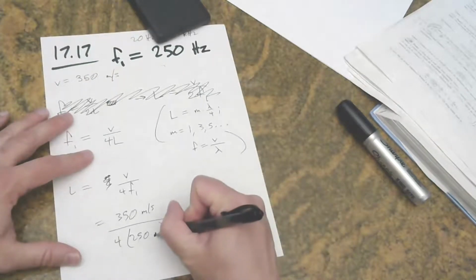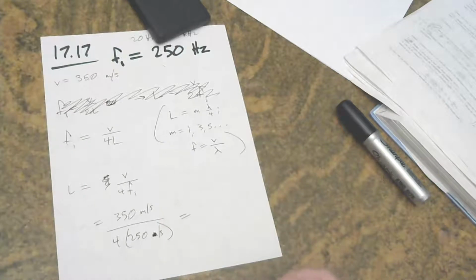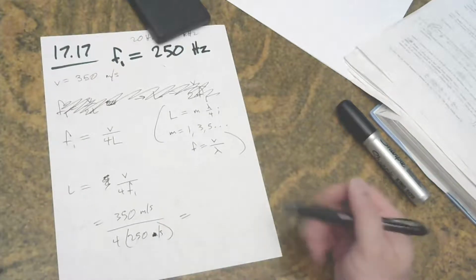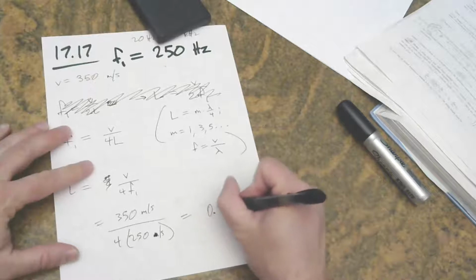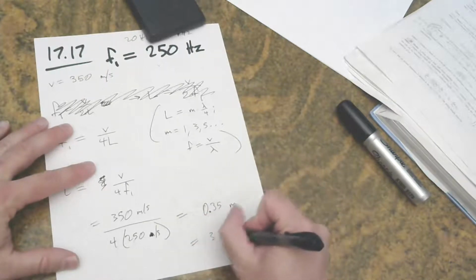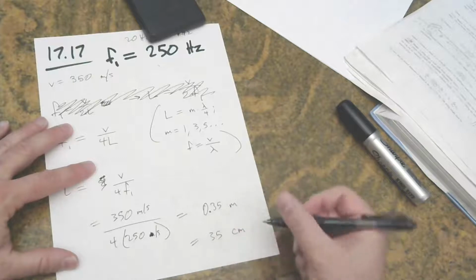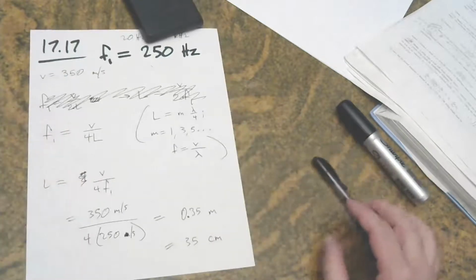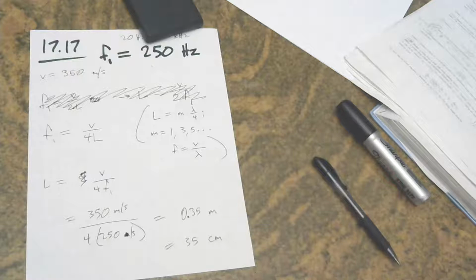This is not meters per second. It's just per second, right? Hertz is inverse second. So 0.35 meters, which is 35 centimeters. So it wasn't a very precise guess, but my guess was correct that the voice, the column of air involved in your voice apparatus is between 10 and 100 centimeters.